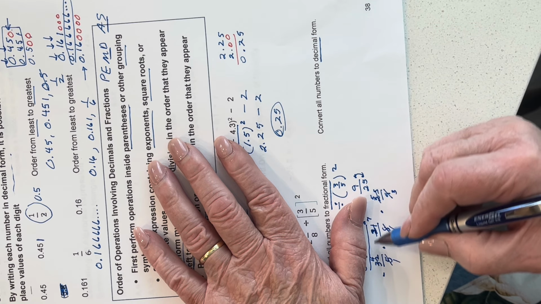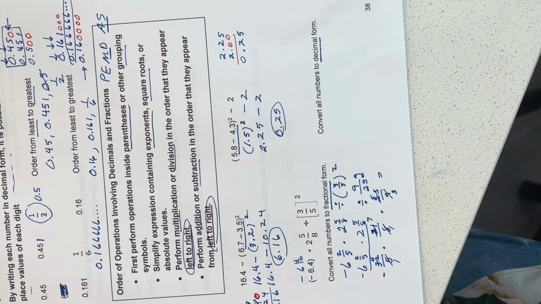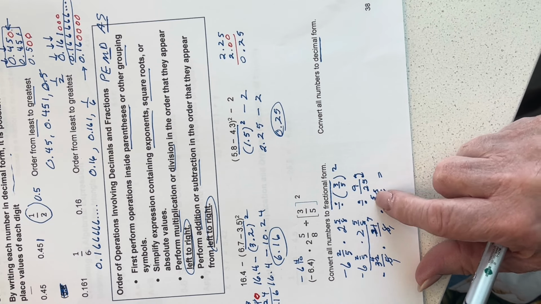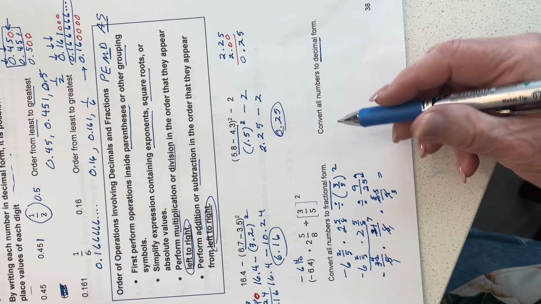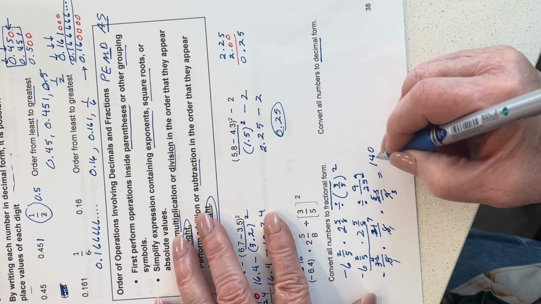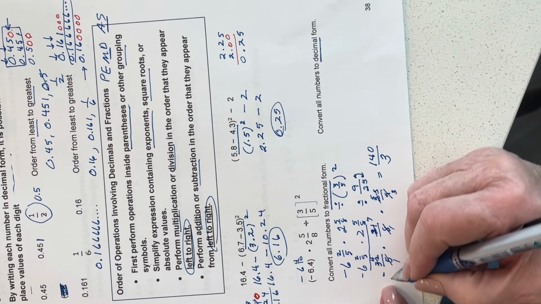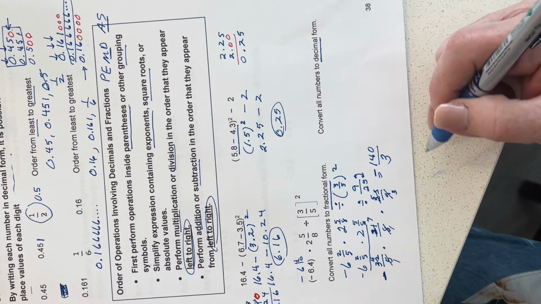So now we have 4 times 7 times 5 on the top, and I'm going to go to my calculator. I'm going to put in 28 times 5. And I get 140 for the top. 1 times 1 times 3 would be 3 for the bottom. And we have one negative, so it's going to be negative. We can leave it like that.